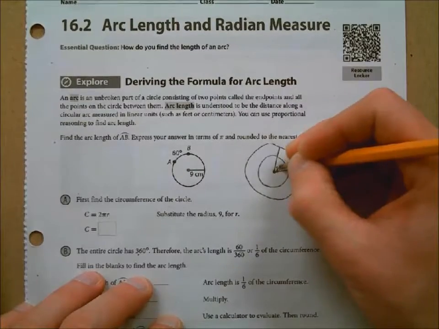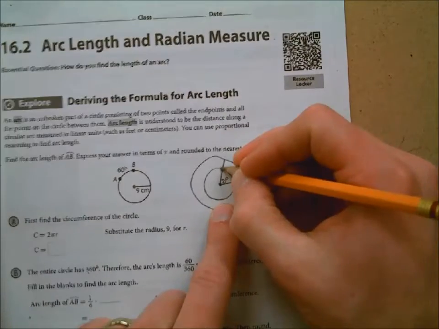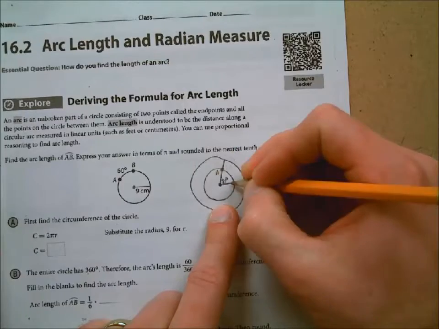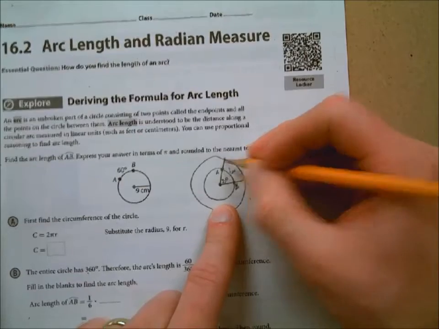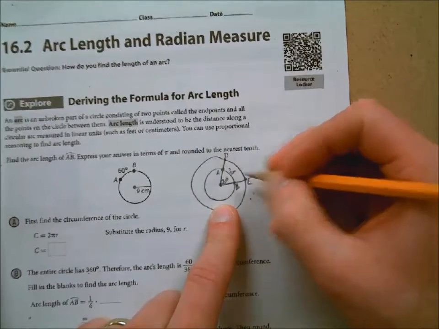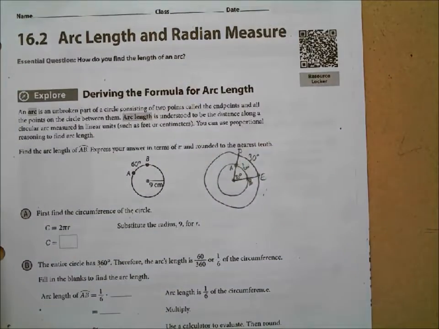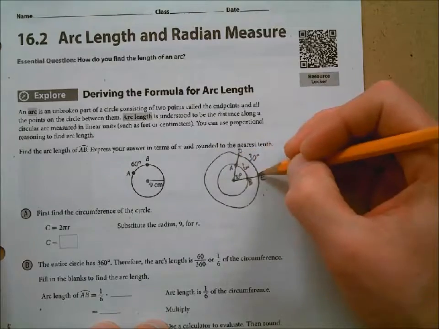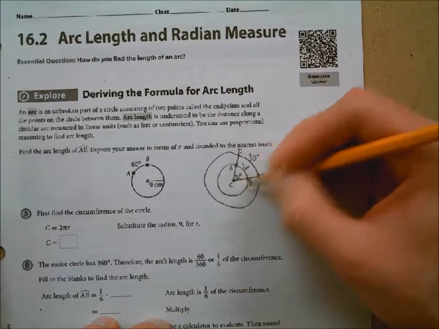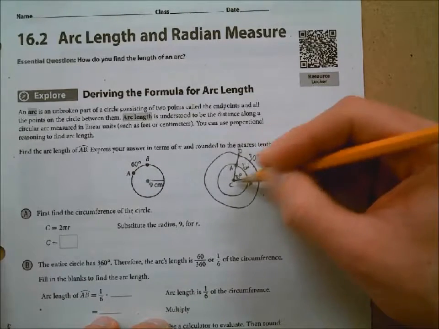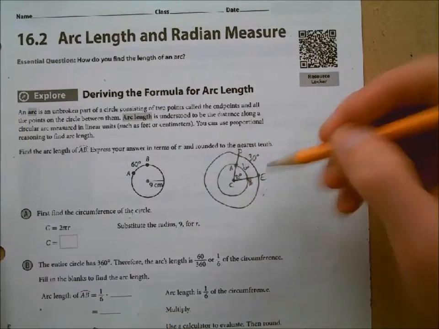If that central angle was 30 degrees, then we knew that arc AB would also be 30 degrees, and arc DE is also 30 degrees, because both arc DE and arc AB are cut out by this central angle. So this central angle, 30 degrees, cuts out arc AB, but also arc DE.